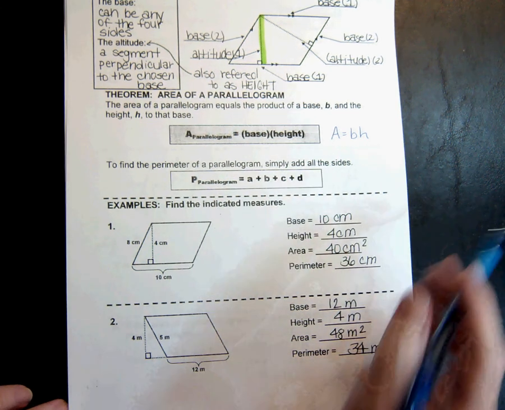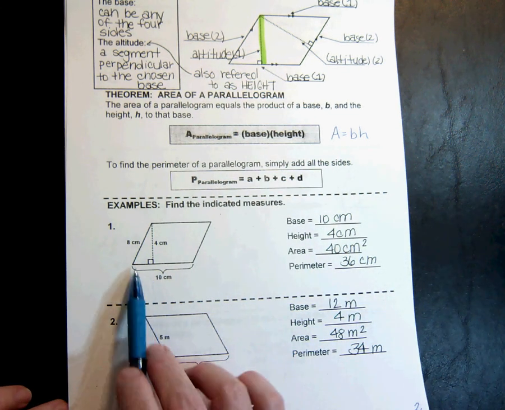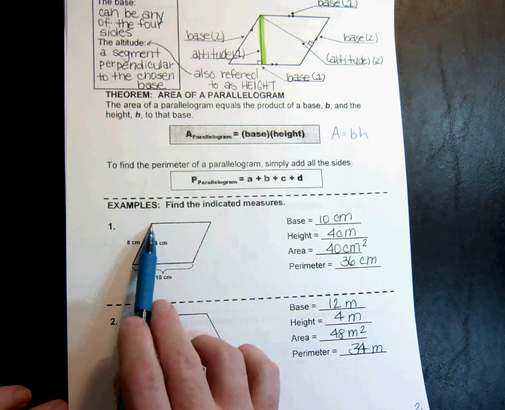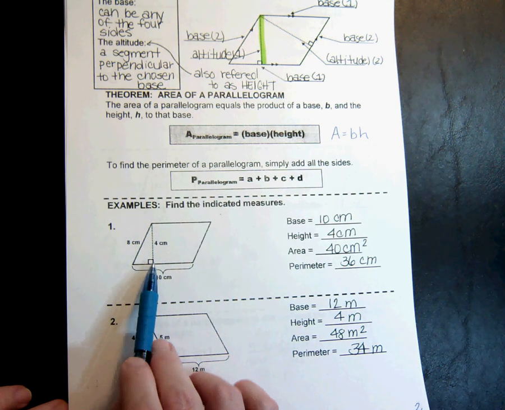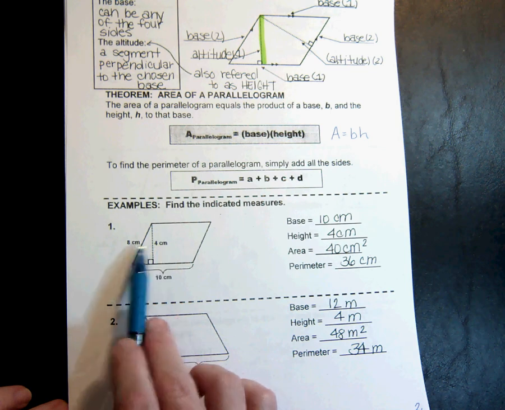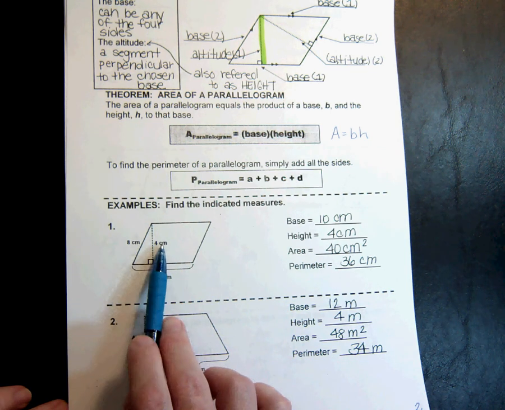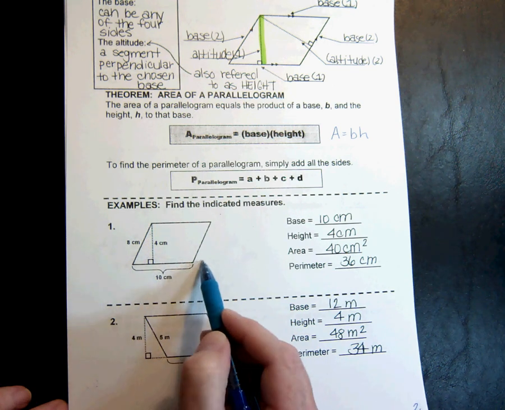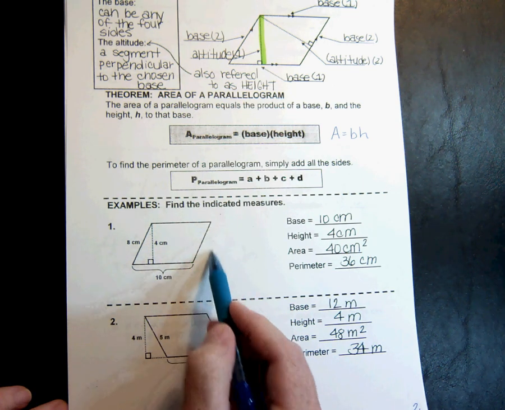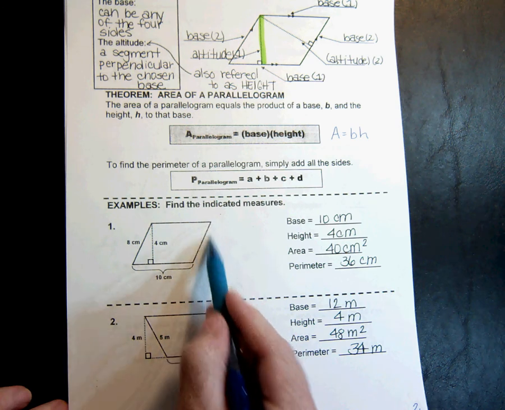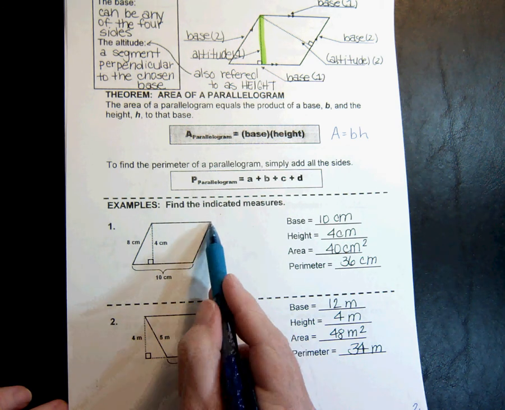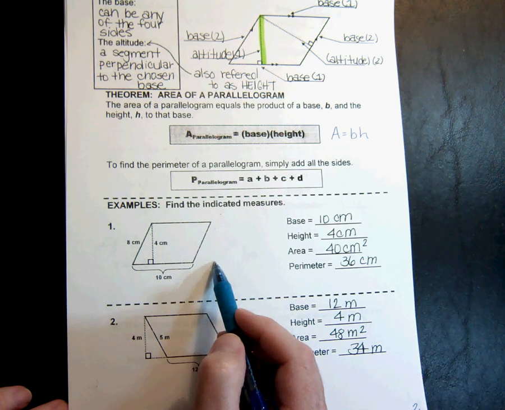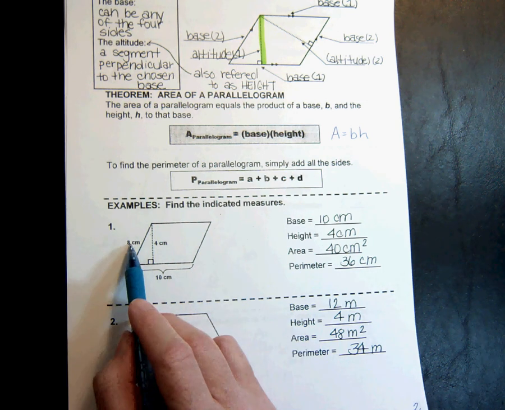Okay, look at the first one. If you were to ask for the base, it's 10. The height is 4. And the area is this times that. Don't use the 8. It's using 4 times 10. It'd be like taking this triangle and moving it over here. You still have a 4 for the height, or if you change it to a rectangle, for the width. So be real careful. We're not using the 8.